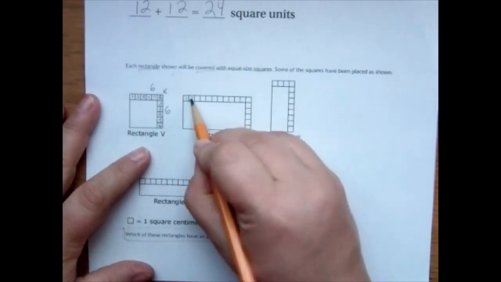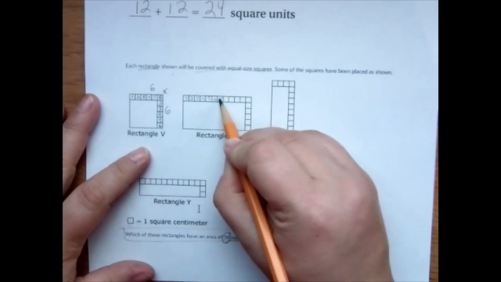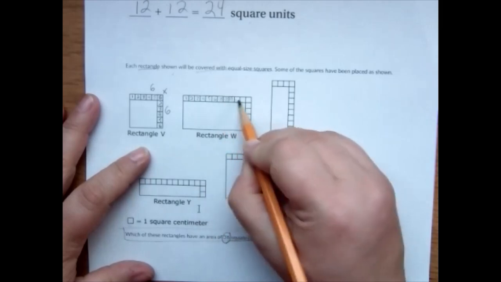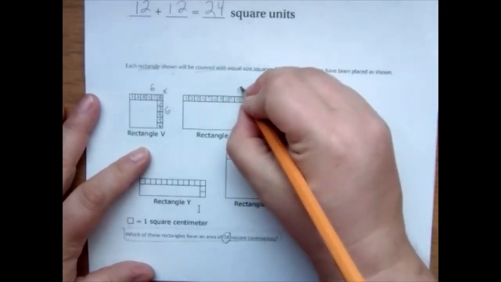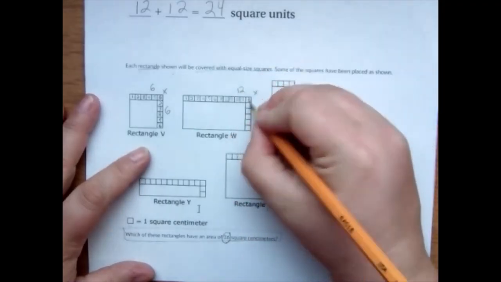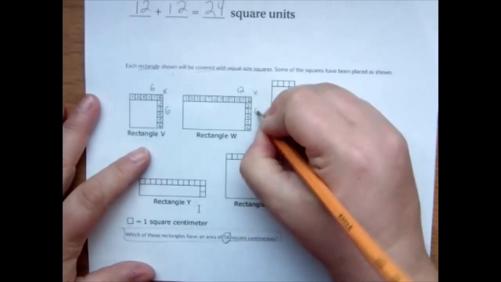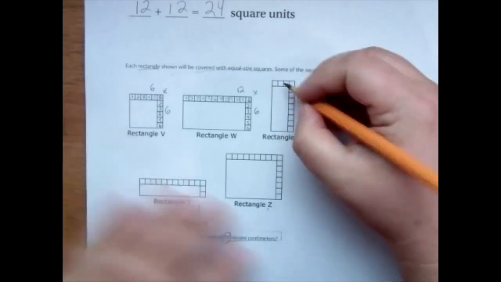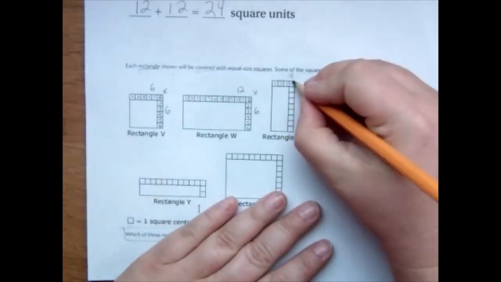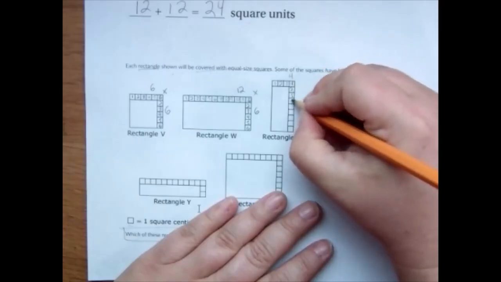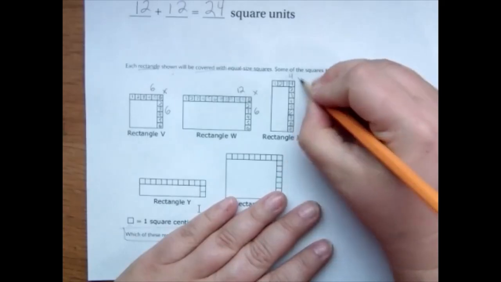1, 2, 3, 4, 5, 6, 7, 8, 9, 10, 11, 12. So 12 times 1, 2, 3, 4, 5, 6. Okay. Now X, 1, 2, 3, 4. 1, 2, 3, 4, 5, 6, 7, 8, 9. 4 times 9.